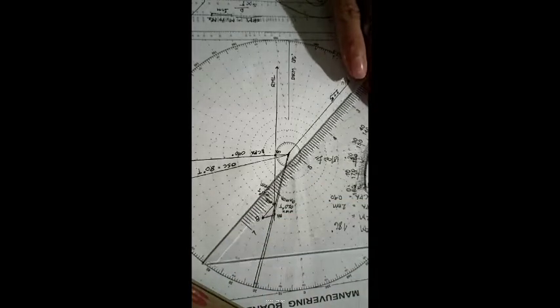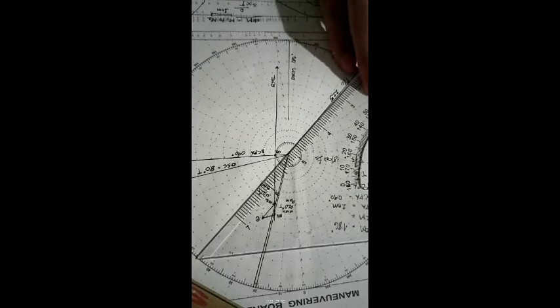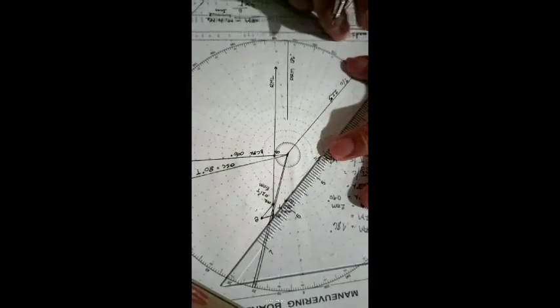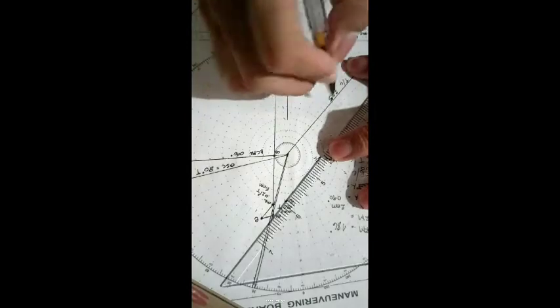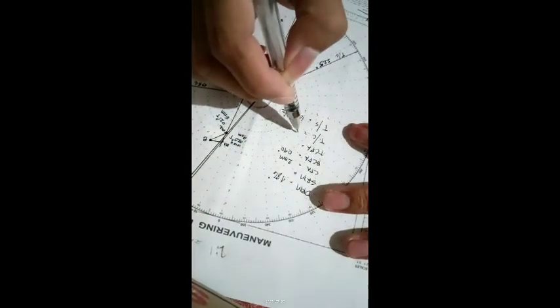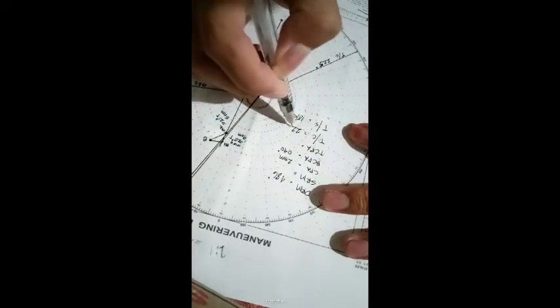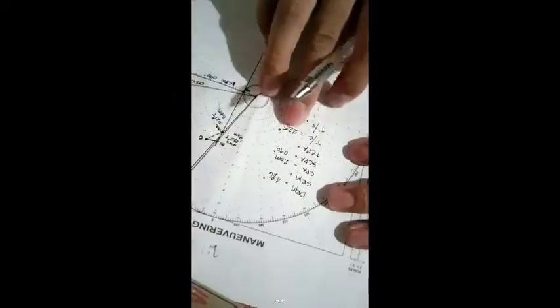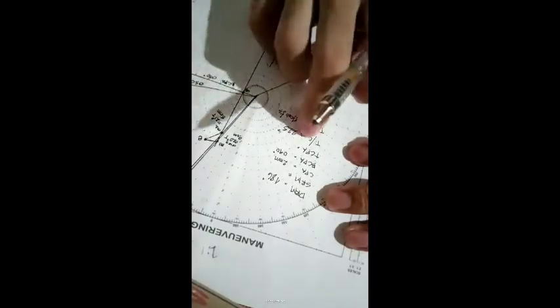Drag the line, and that's it. You will get 225 degrees. So we already have our target course, 225 degrees.